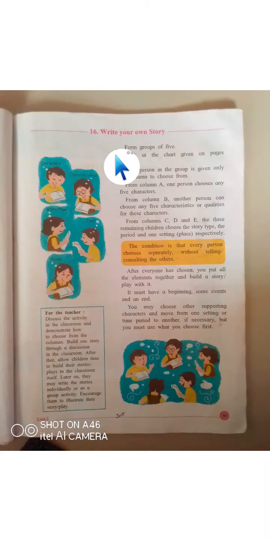Good morning, students. Today we are going to see our last chapter of this semester, that is Write Your Own Story. A story is an account of people, real or imaginary, and events which are narrated for entertainment. Stories may be true or fictitious. They may be in prose form or in the form of poetry. So this is one of the stories.